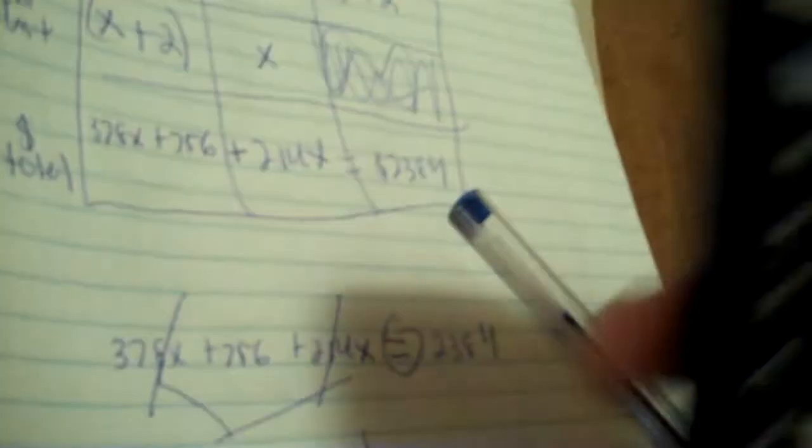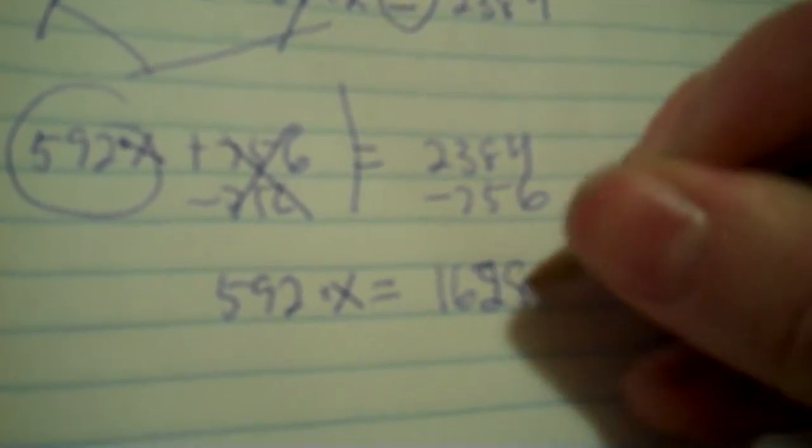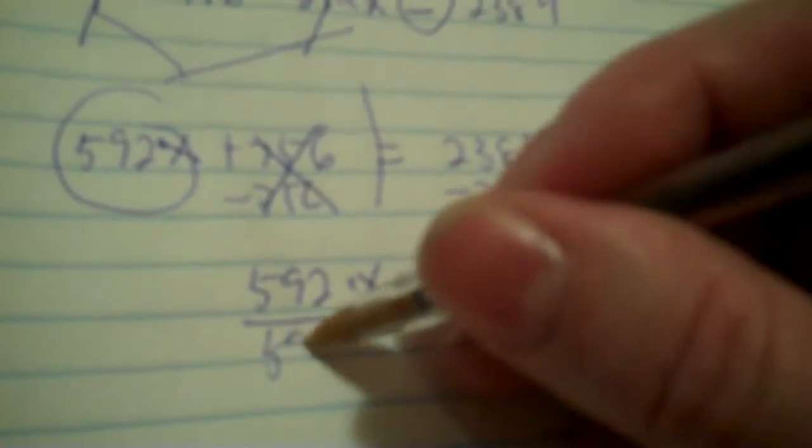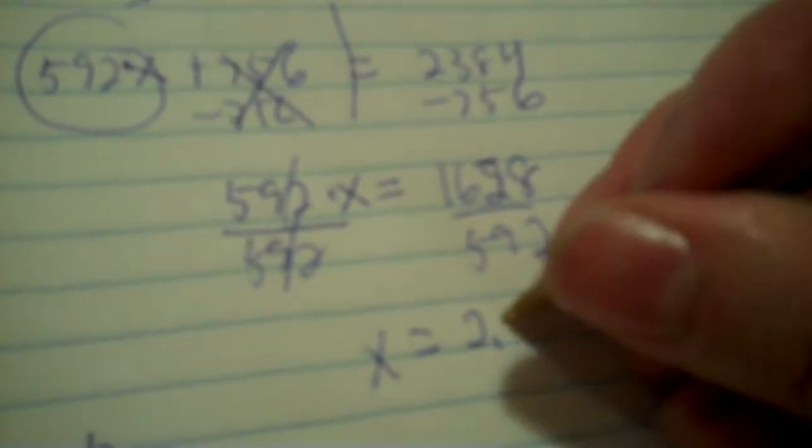So 2384 minus 756 is 1,628. Then I divide by my 592, and that takes me to my answer for x. So 1628 divided by 592 is 2.75. You want to keep the decimal because you're finding dollars. Okay, so these x's now are 2.75s.